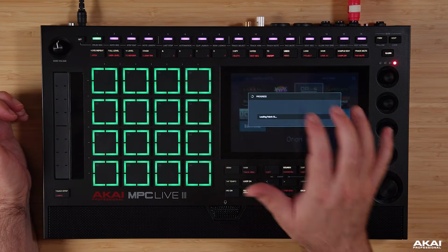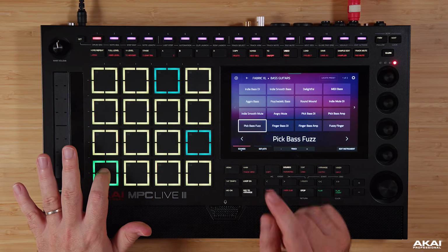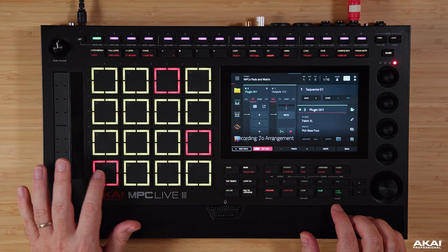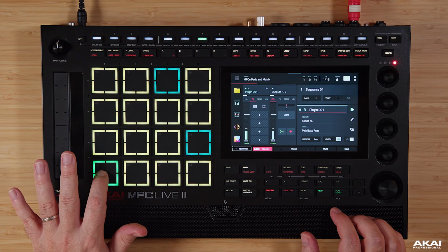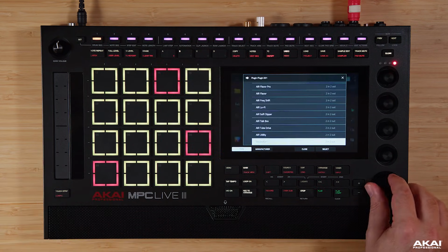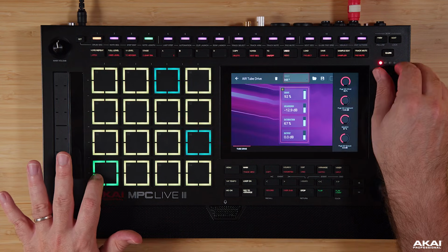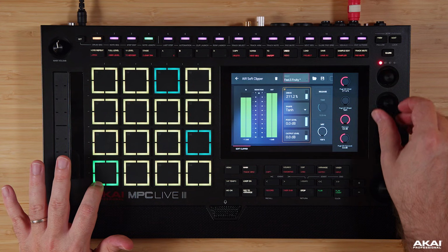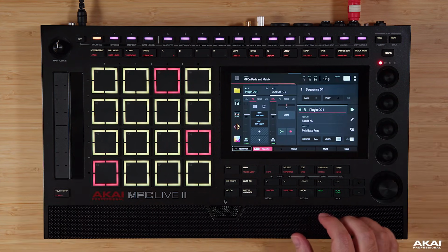Let's go to Fabric XL. Pick bass fuzz. I think I'm going to stick with that one. So let's record this. I'm also going to throw a little air tube drive on there and a soft clipper as well. Yeah, it's got a bit of a bite now.